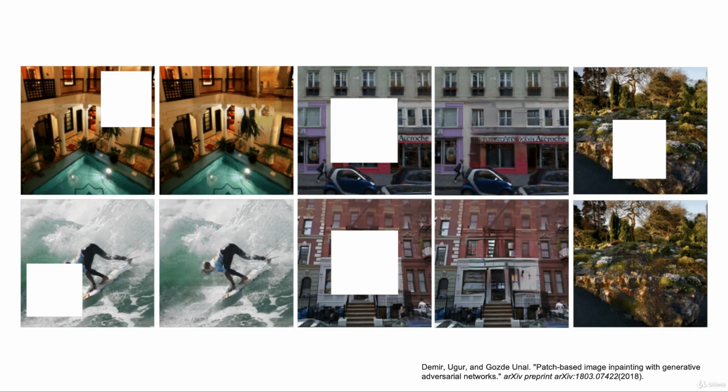Here you can see what inpainting is, and you can see the results of the work that we will discuss now. The task is, given an image with a hole, to fill this hole with something. Usually we as humans can just guess what can be behind this gap in the image.